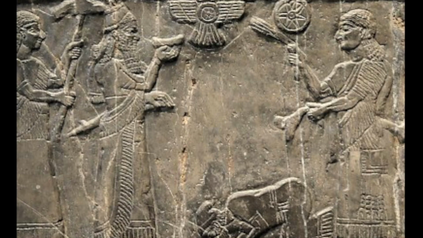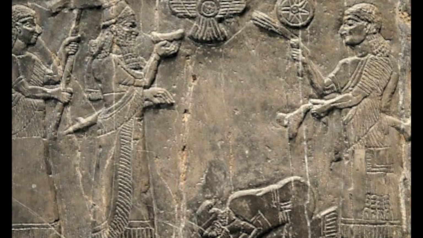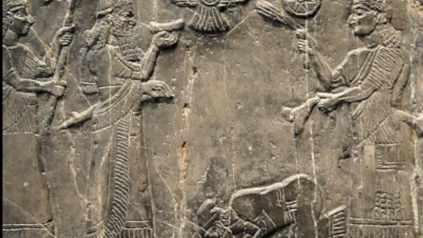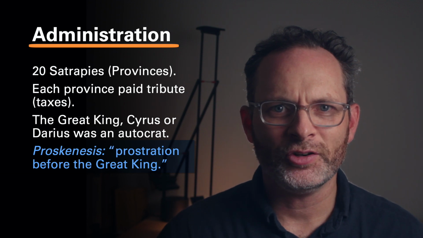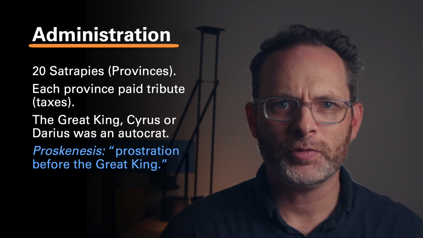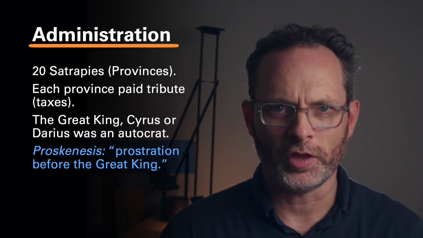There were no assemblies or councils which had the power to enact laws or dictate policy. The term proskinesis refers to the requirement that all were required to prostrate themselves when before the king. This difference between types of governments was stark for the Greeks. The Greeks believed the Persian king considered his subjects slaves. On the other hand, the Greek social and political system represented freedom for the individual, or so they thought.